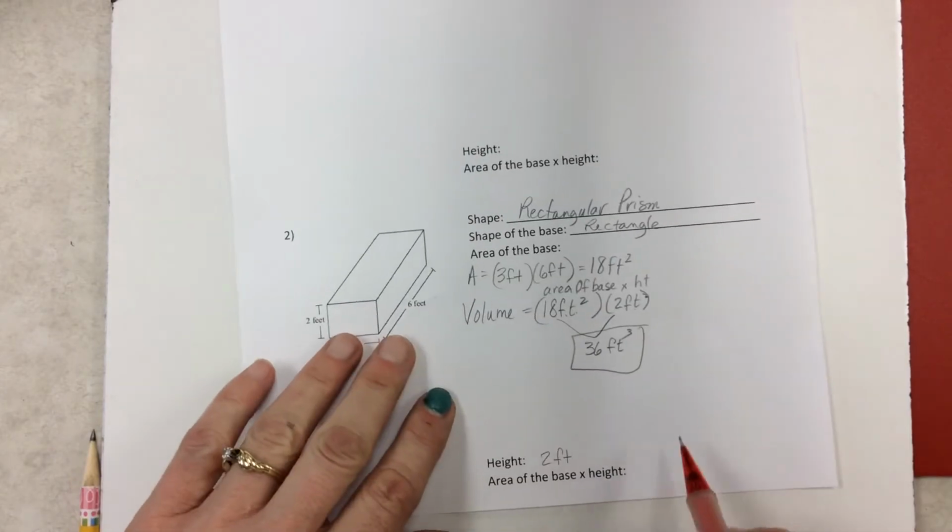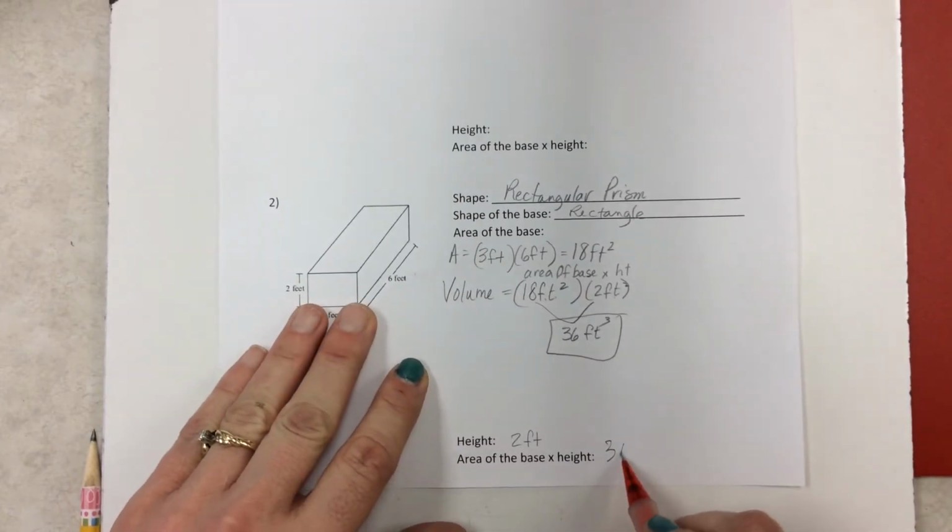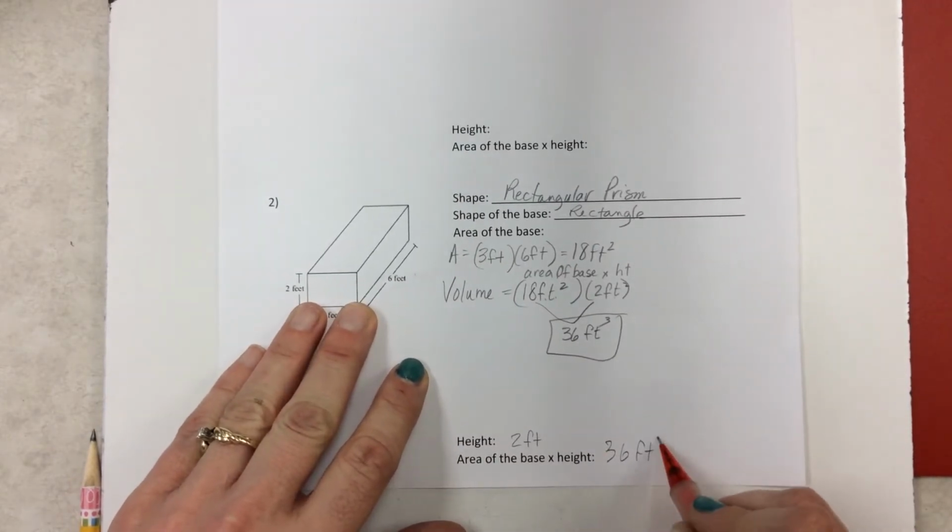Now there's a place down here at the bottom for you to write that. If you want to just box it in up there, that's fine.